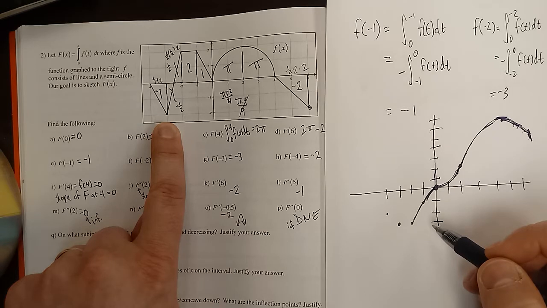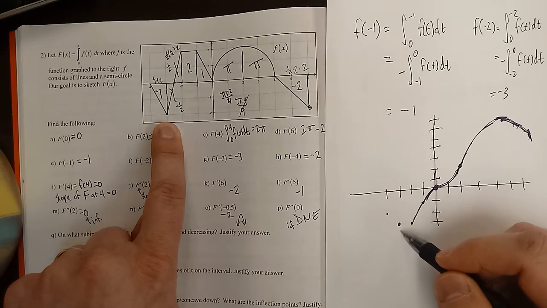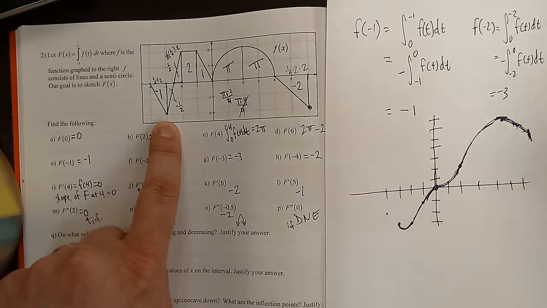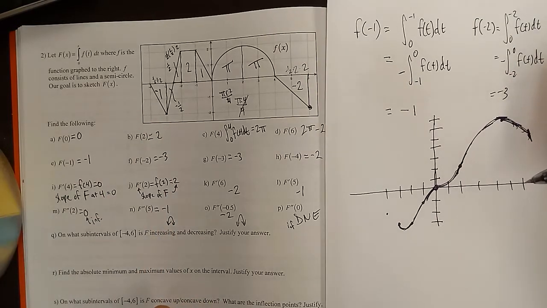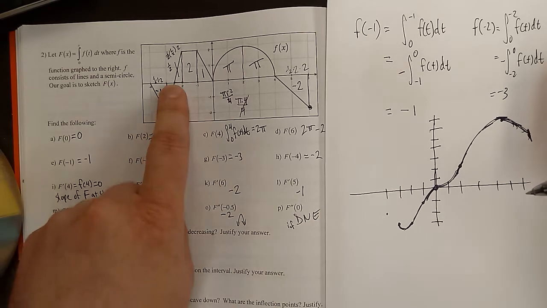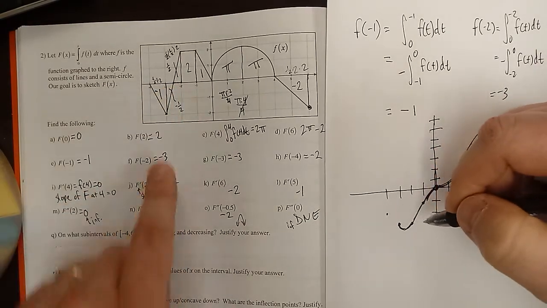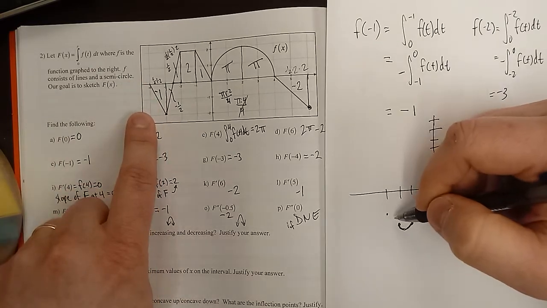So concave up in between. Sure, and then we'll have a 0 right in the middle where f prime is. Okay. And then here, it looks like we're going to have a slope of -2 again.